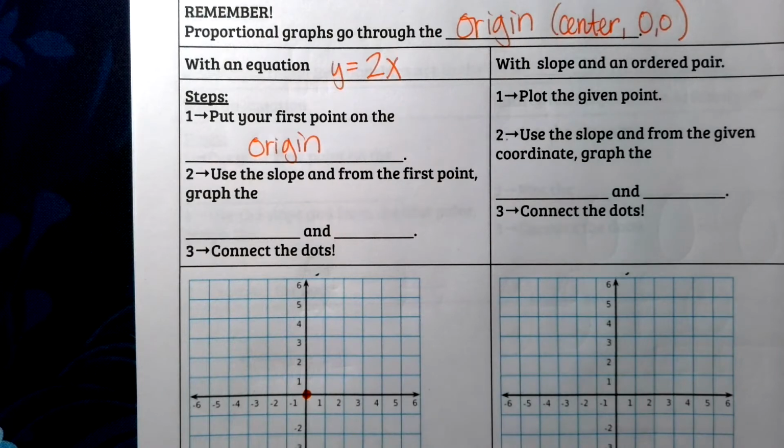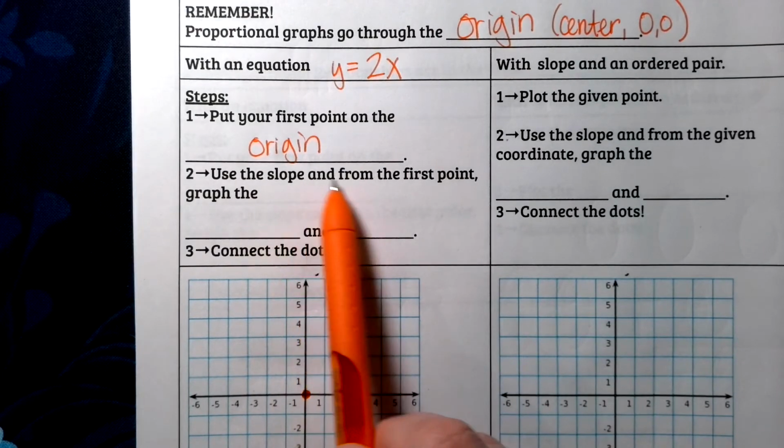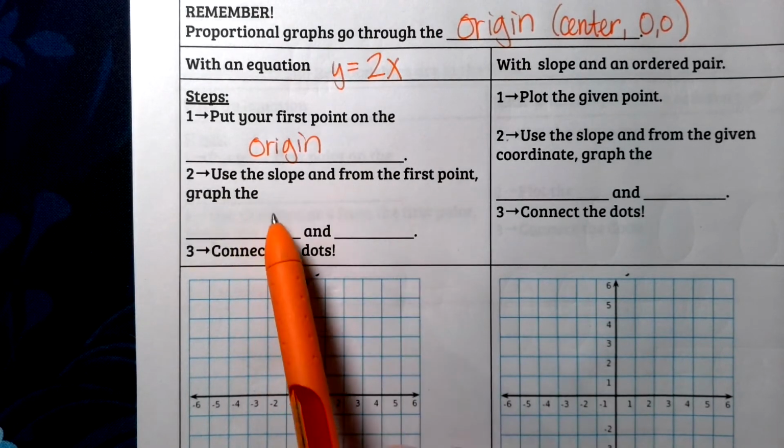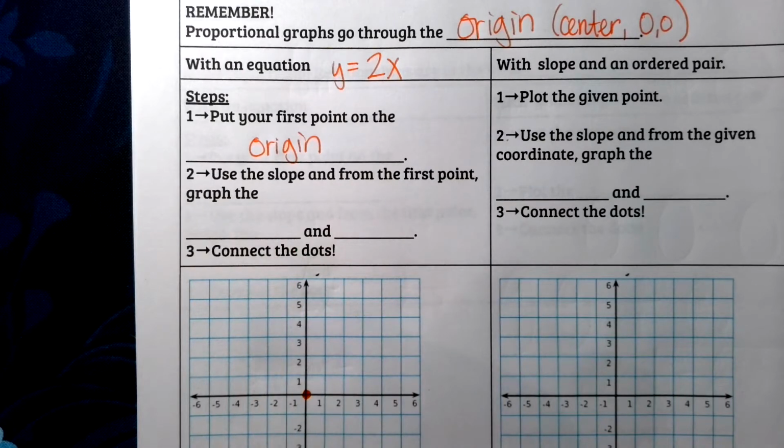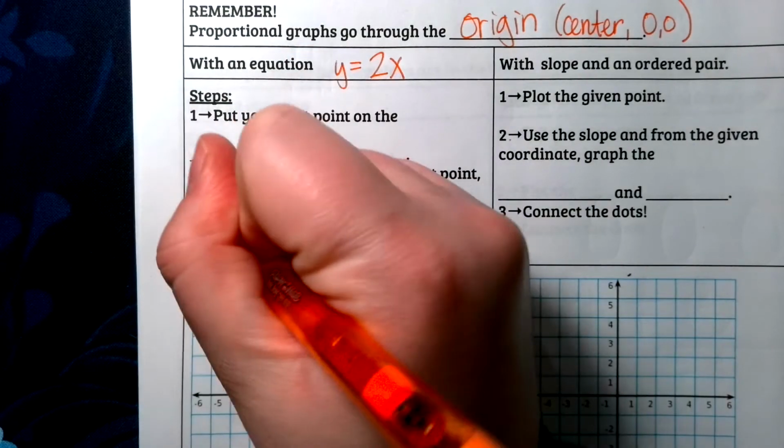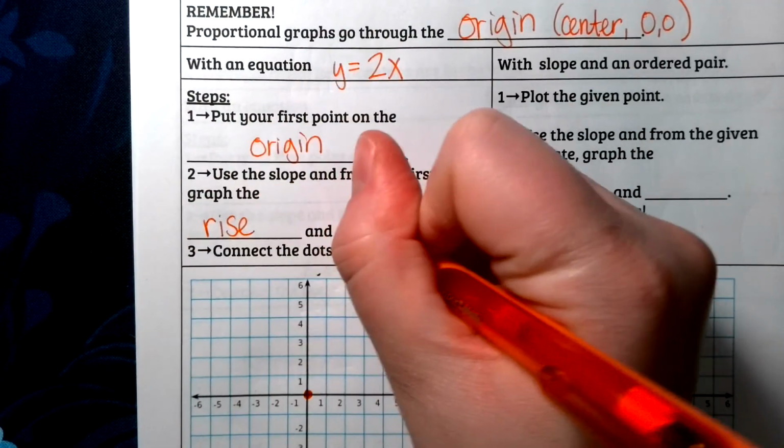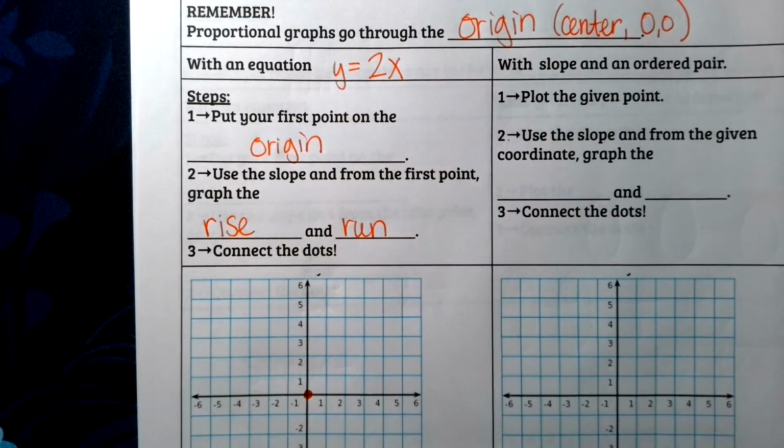And from there, we're going to use the slope. From that first point, we're going to graph the, do you remember what we talked about with slope on a graph? We're going to graph the rise and the run.